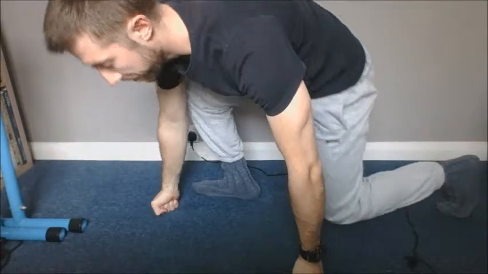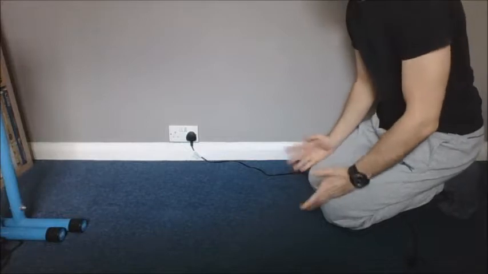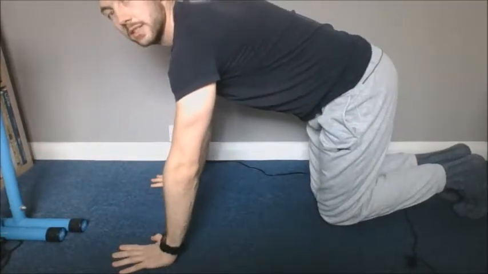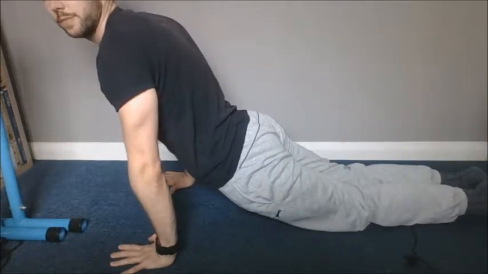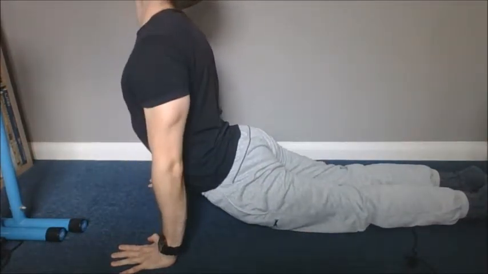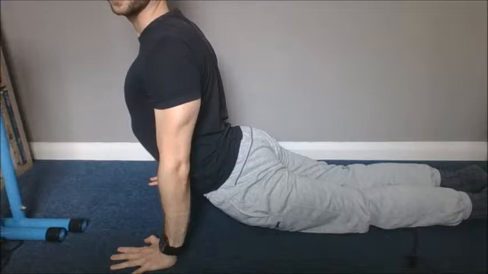Now the other area you want to stretch, like stated, is your abdominals, they are going to be tight, so stretch those. As in my mobility video, all you're doing is a cobra stretch. So hands on the floor, legs behind you, straighten the legs out, then looking up, pushing with your arms as you pull your shoulder blades together.